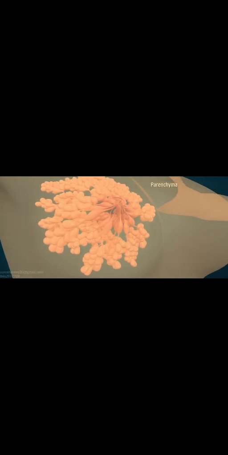Parenchyma. Mammary gland is compound tubulo-alveolar in nature. That is, it contains both tubular and alveolar secretory elements. Each mammary gland contains 15 to 20 lobes. Lobes are radially arranged. Each lobe contains numerous alveoli arranged in the form of grapes and is drained by lactiferous duct.